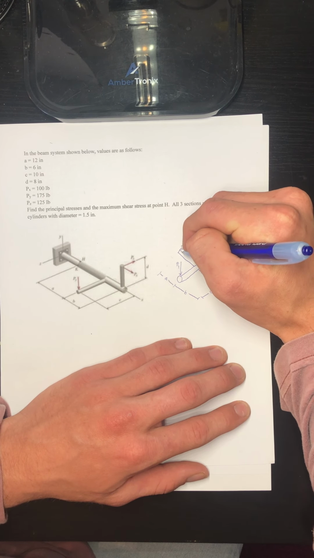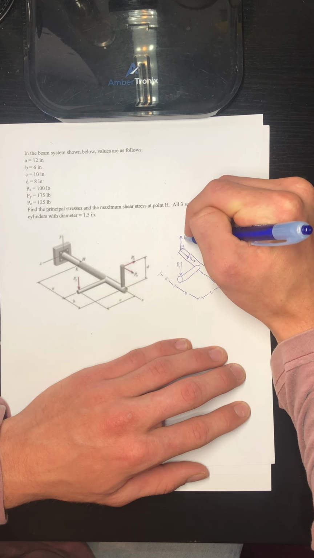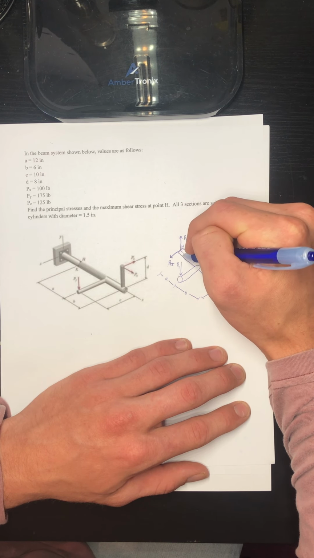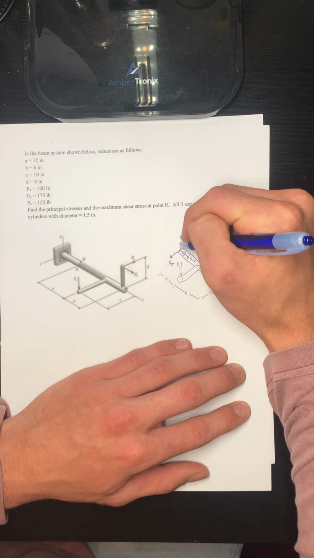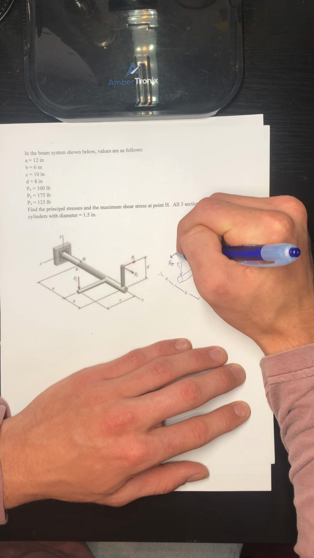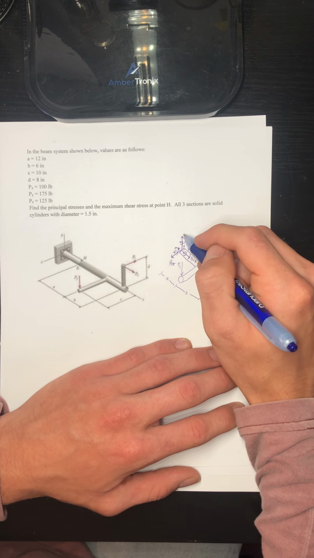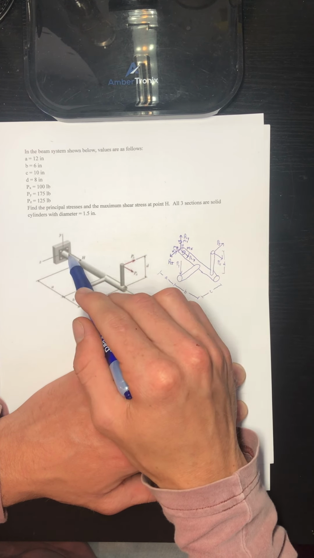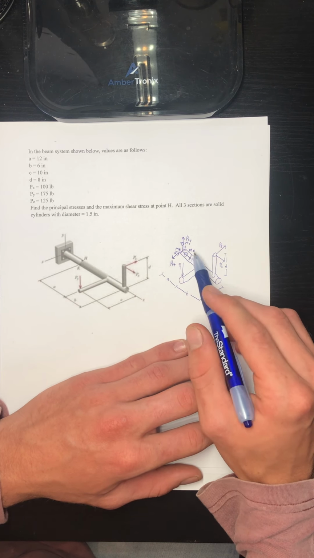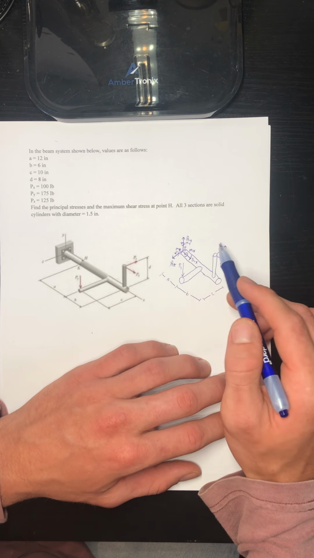So there's going to be a reaction in the X direction. There'll be a reaction in the Y direction and a reaction in the Z direction. And there will be a moment about each of these axes as well. So this will be MX, MY, and MZ. So for the time being, all of these are just facing the general positive direction defined by this coordinate system here. So what we're going to go ahead and do now is map out all of the values for these loads in order to determine what these reaction forces are.